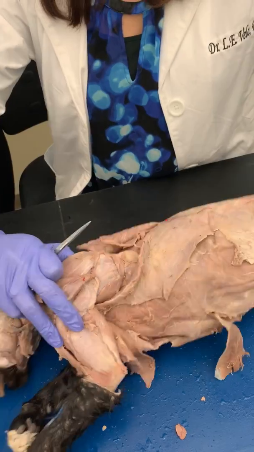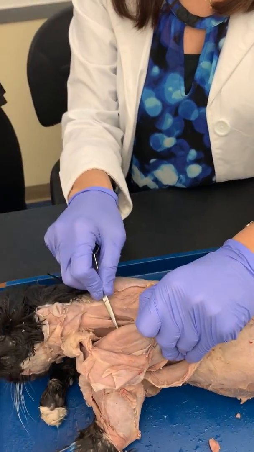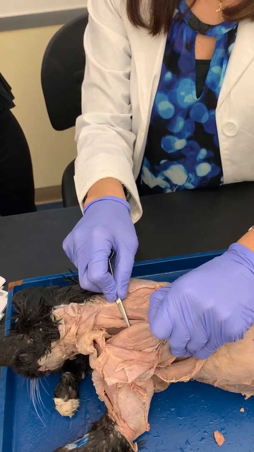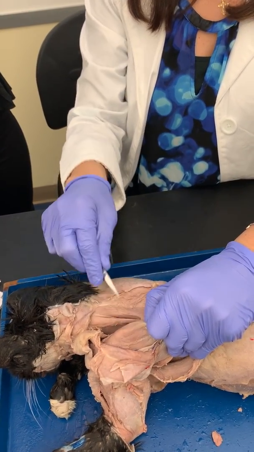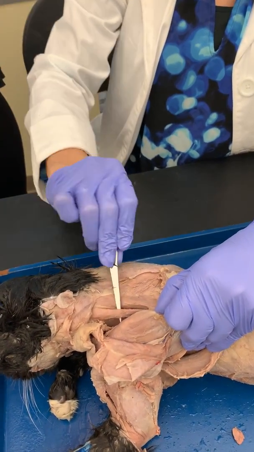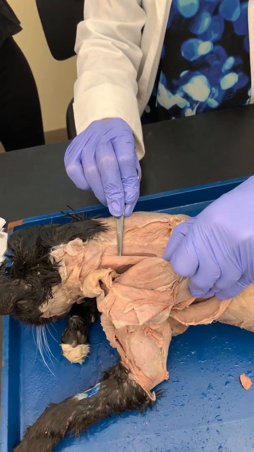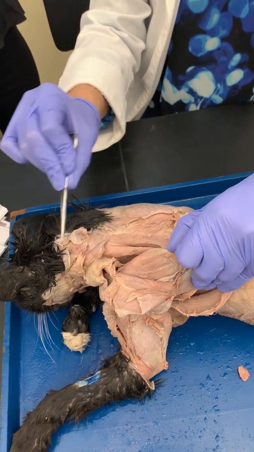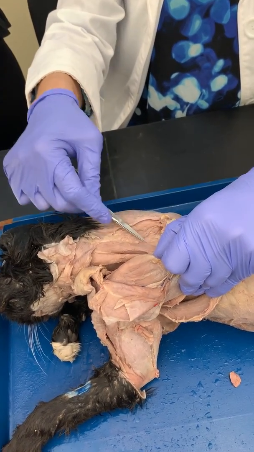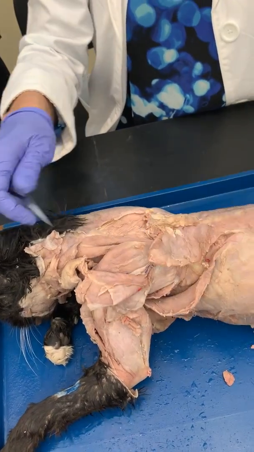On the inside of the scapula, you can cut away some of the connective tissue right there. That is your subscapularis. Clear away some of the connective tissue. This one little band right here is your rhomboideus capitis, because it comes to the top. Think of the cap, so it comes up to the top. And then you have these long fibers. These are your rhomboids.